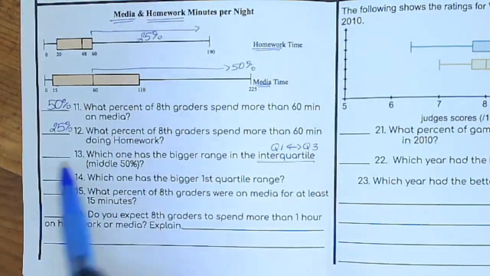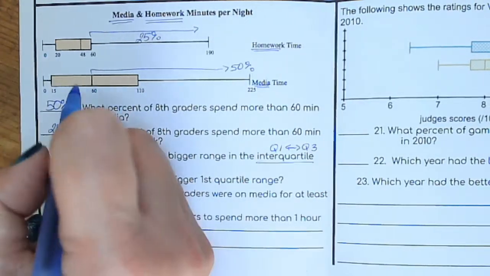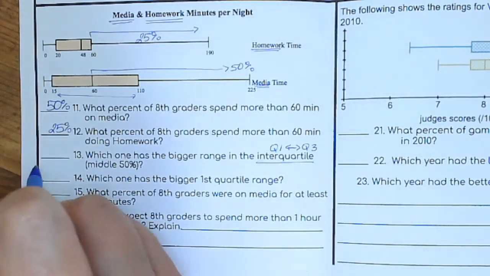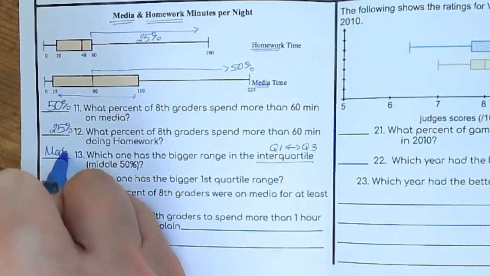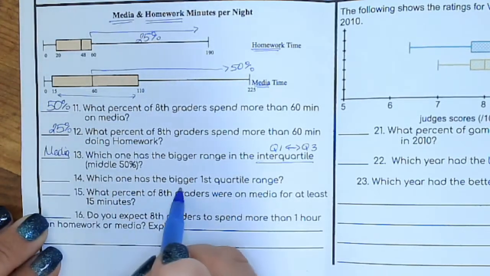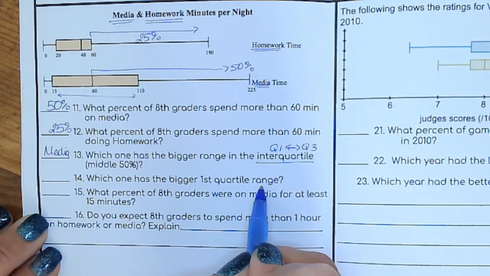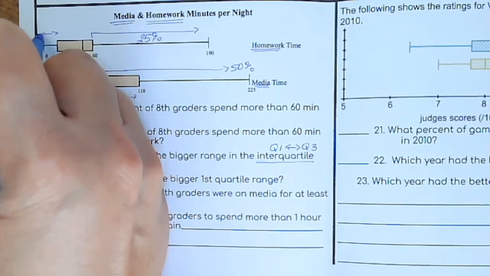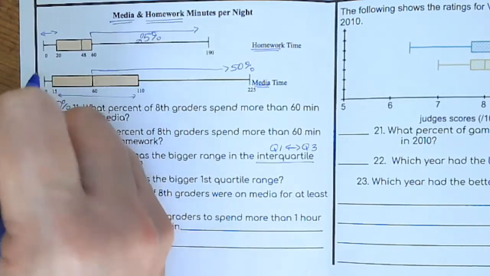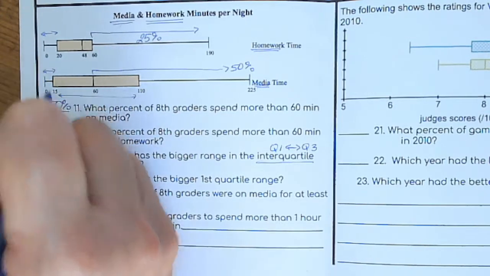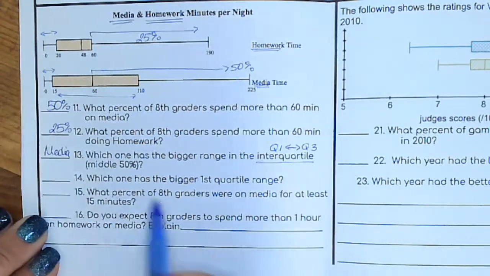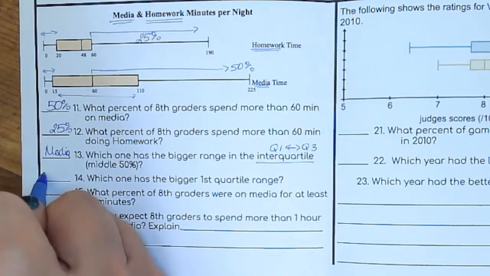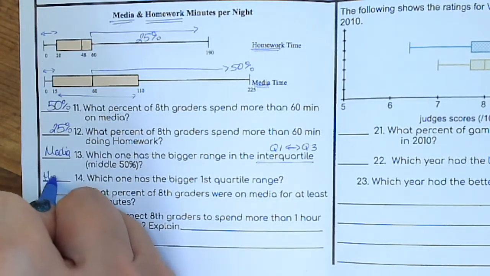So I have the media, bigger interquartile range. Which one has the bigger first quartile range? From the first quartile here I have 20 minutes, and for this one I have 15 minutes. So which one has the bigger first quartile range? That will be homework, the graph representing homework.